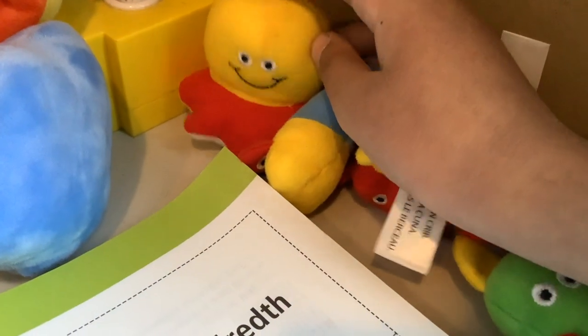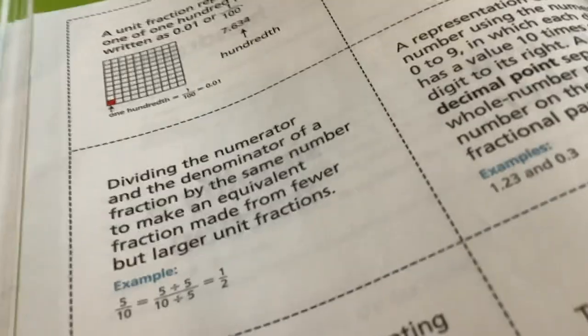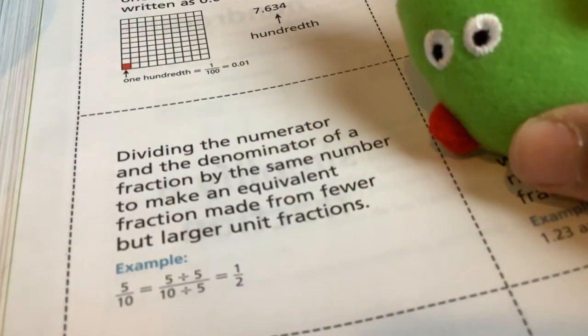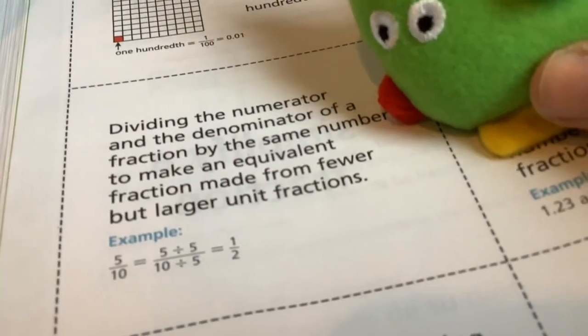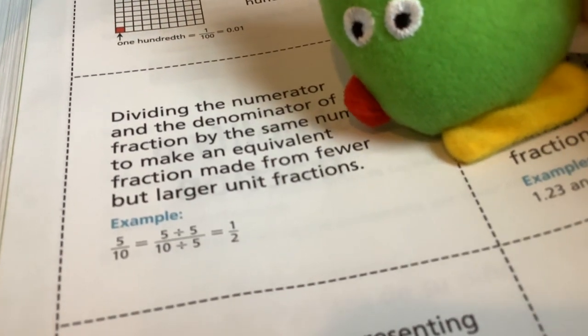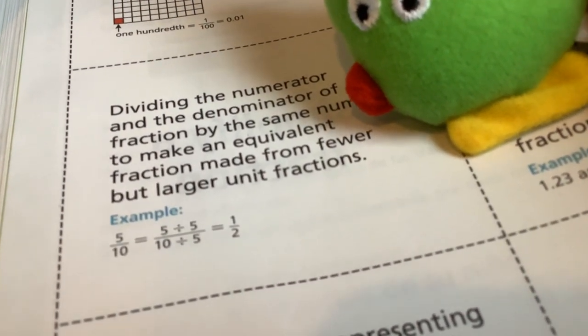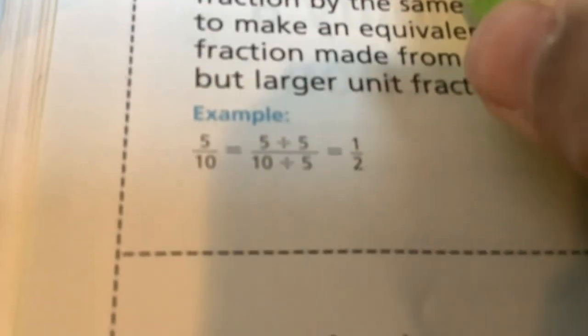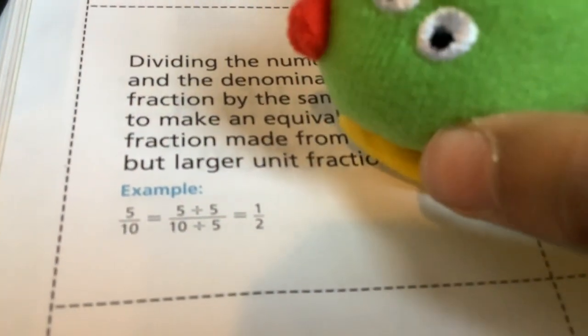Simplify a fraction. What does simplifying a fraction mean? That's what we're going to find out. Simplifying a fraction is basically just dividing the numerator and the denominator of a fraction by the same number to make an equivalent fraction made from fewer but larger unit fractions. An example would be 5/10, because 5 is divisible by 5 and 10 is divisible by 5.